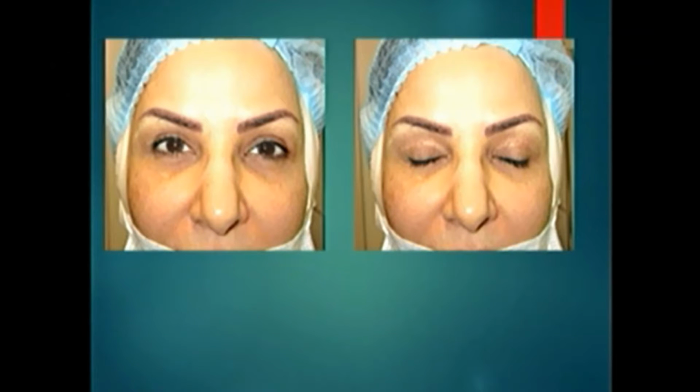And this is one of the problems also, having the scar is obvious. And this happens mainly if a lot of skin is removed. So when you remove a lot of skin, the scar is expanding. So you need to remove just the right amount of skin, not over, not under.